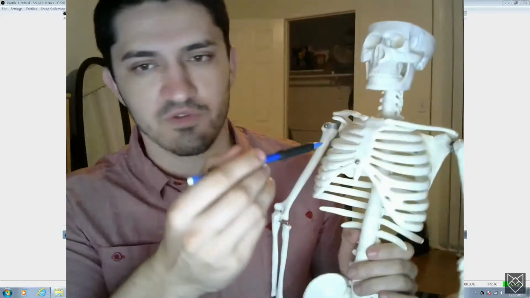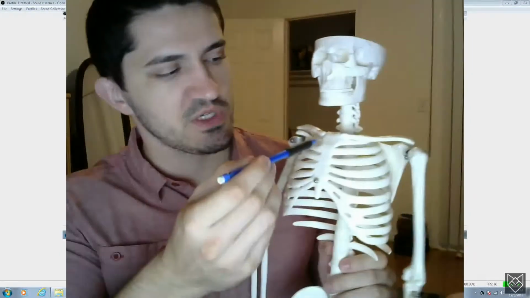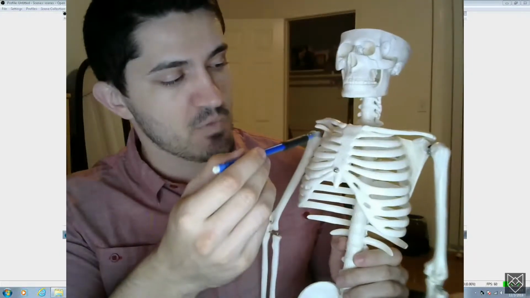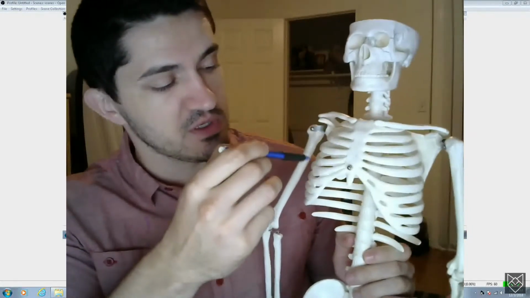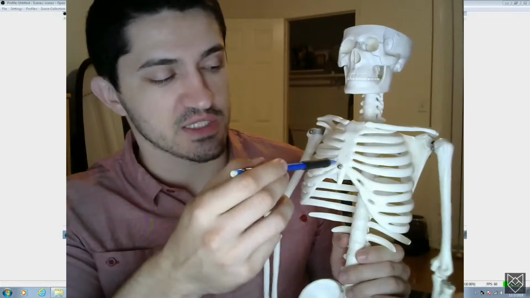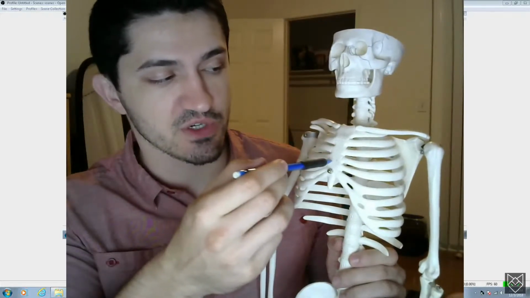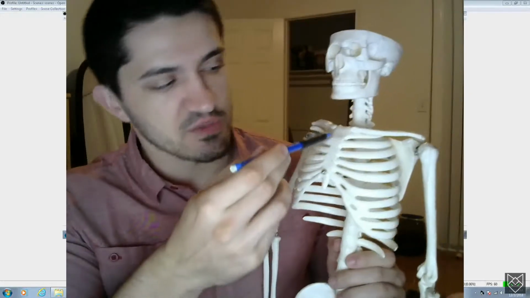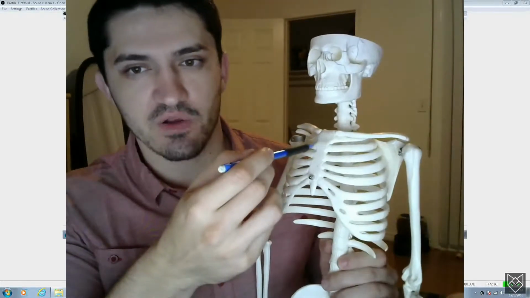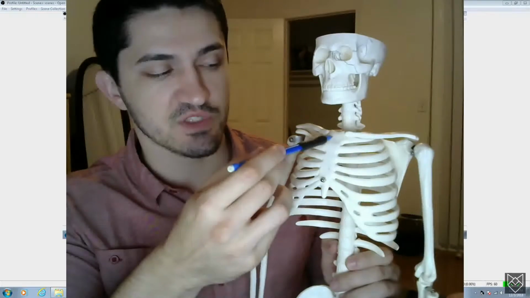The thoracic cage is composed also of a few parts, but mostly ribs. We've got a bunch of ribs known as true ribs. True ribs are ribs that connect directly to the sternum or the manubrium. The body of the sternum is this middle section right here. The manubrium is the section of the sternum at the top.